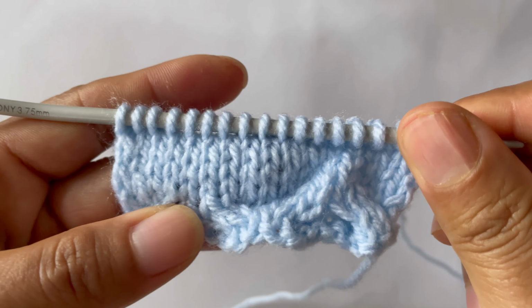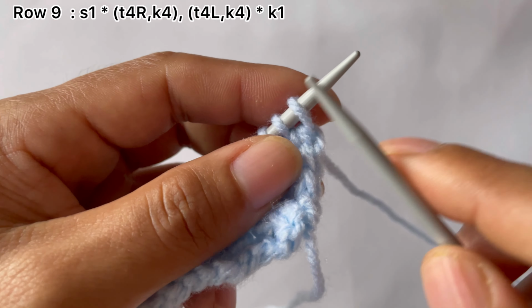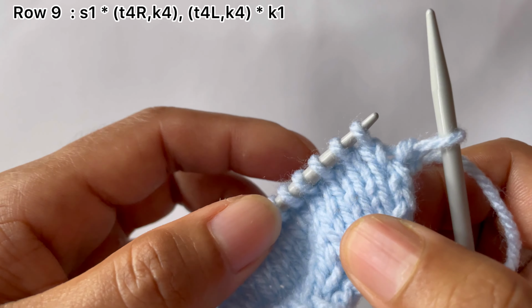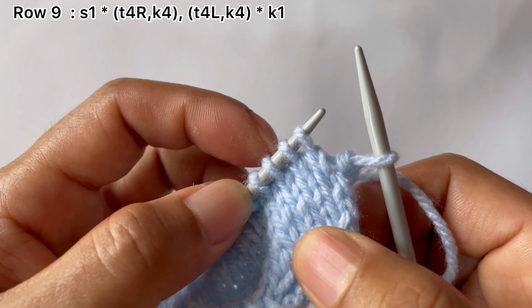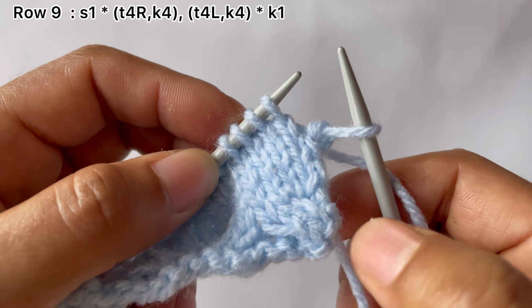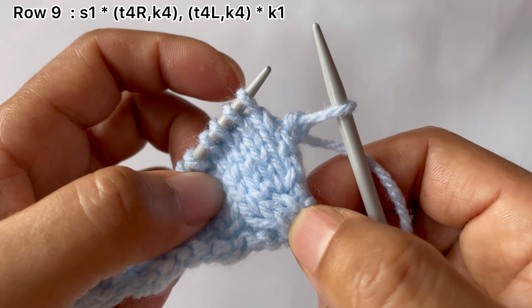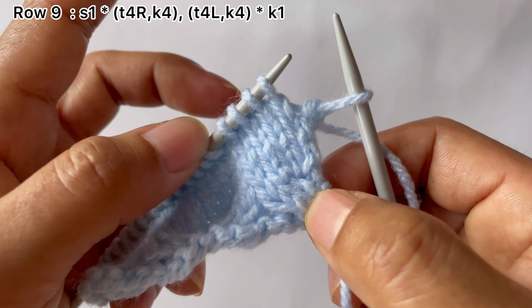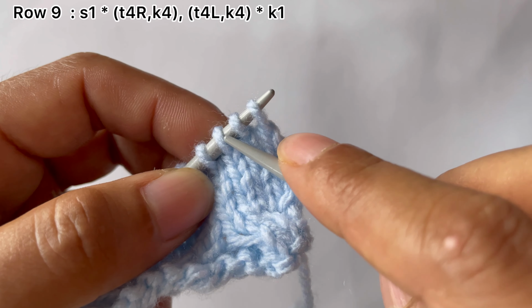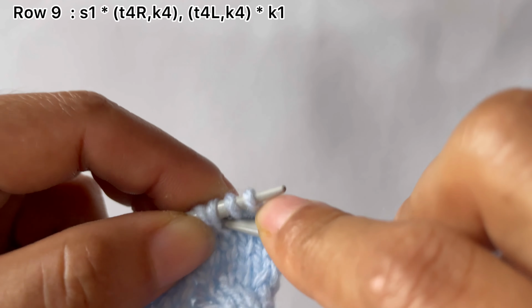Row 9, right side. Your edge stitch, slip, and then start the repeat from here. This time we're going to twist 4 from these 4, these 2 and these 2. From these 4 stitches, twist 4 to the right way first. Before we did left way first, and now we're going to do right way first, and then left way. So right way, bring these 2 here from the front side.